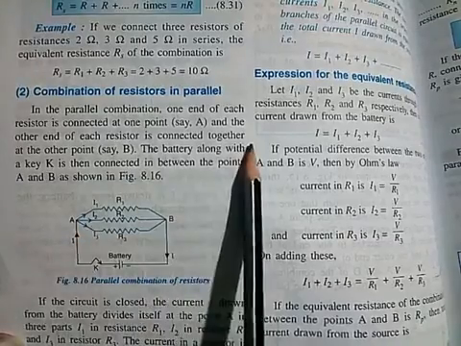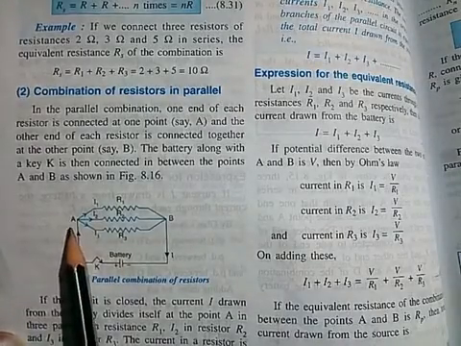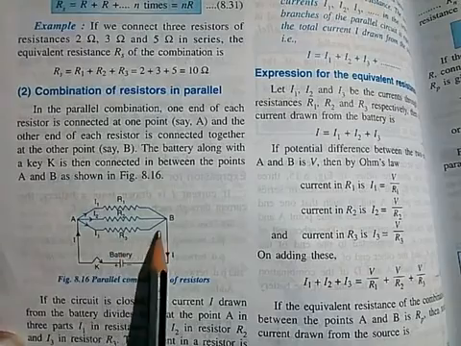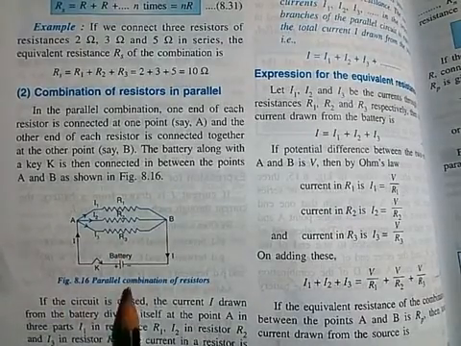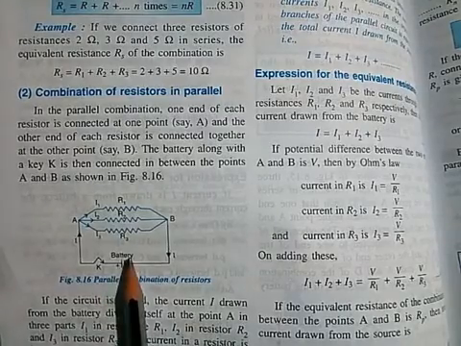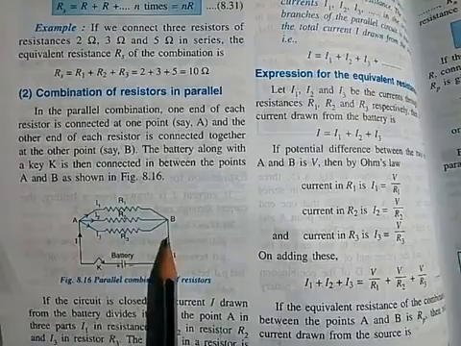Combination of resistors in parallel. In the parallel combination, one end of each resistor is connected at one point and the other end of all the resistors is connected at the next point of the circuit. Here the value of I changes in each resistor, but the value of V is unchanged throughout the circuit.